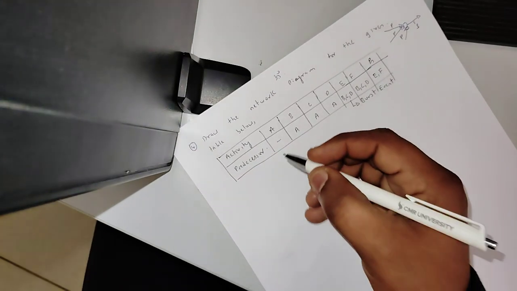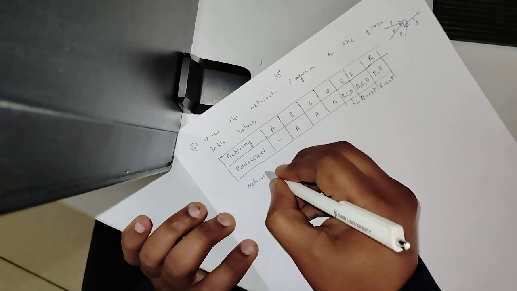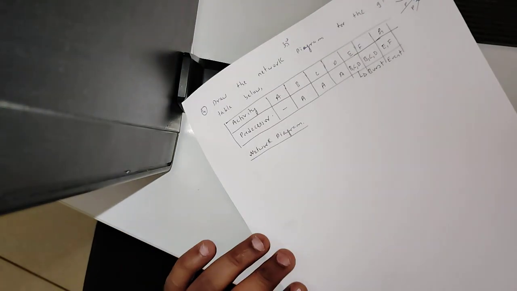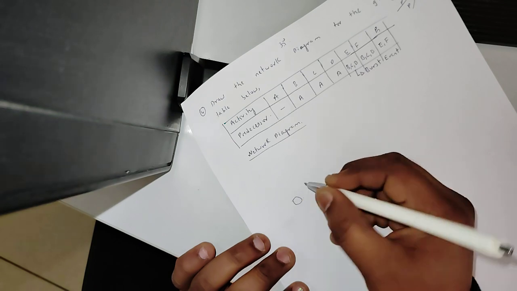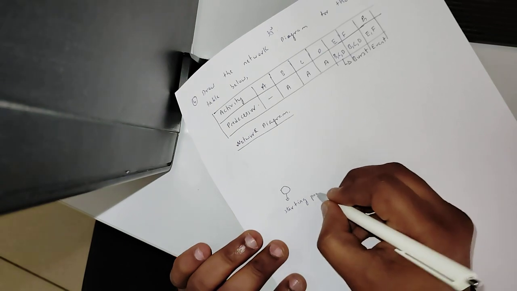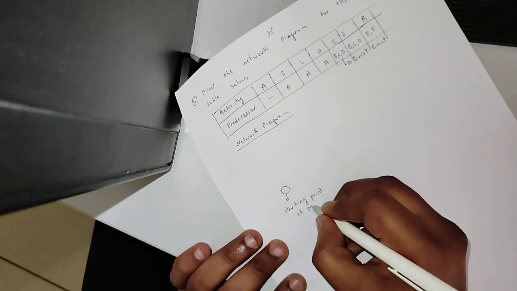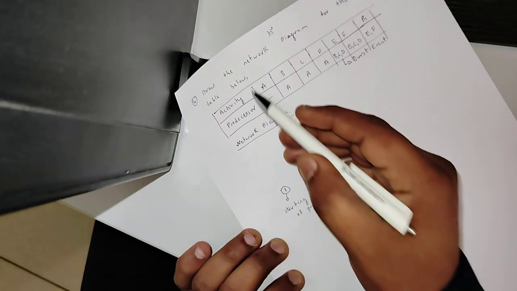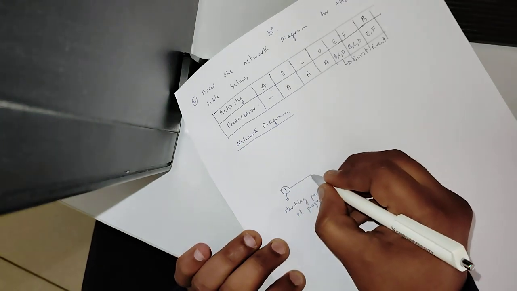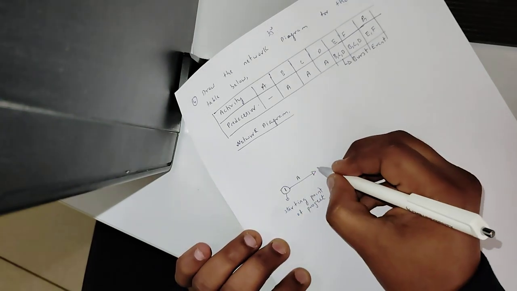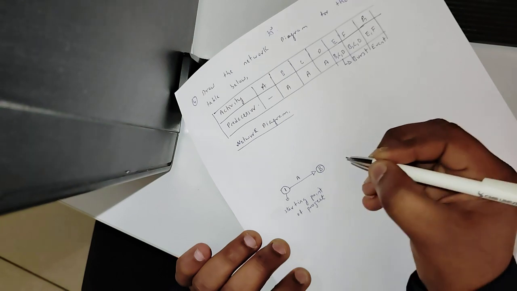Now we will try to solve the network diagram for this. As we know, this is an event, and this is the starting point of the project, which I mark as 1. For the A activity there are no predecessors, so I draw an arrow and mark it as the A activity. Once the A activity is completed, I mark this event as 2.